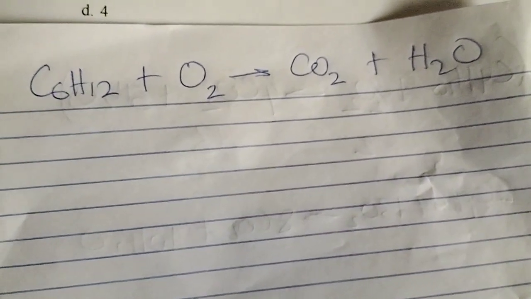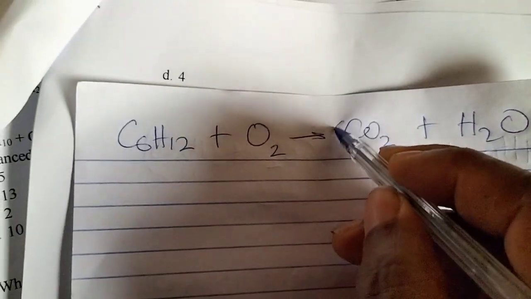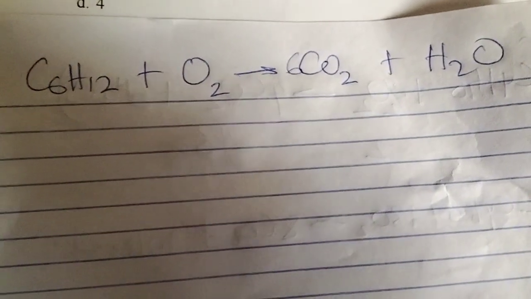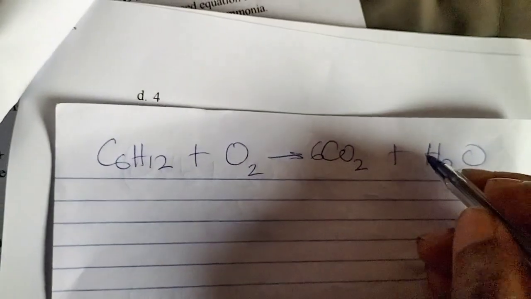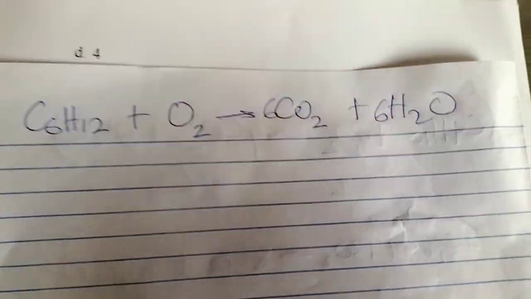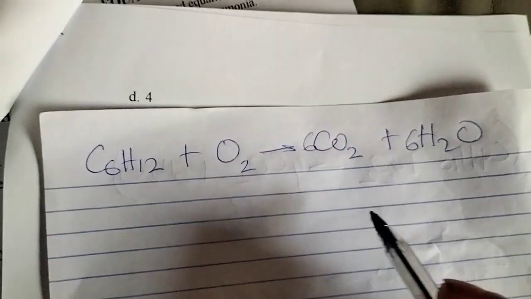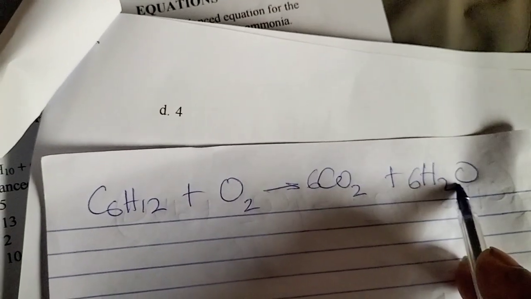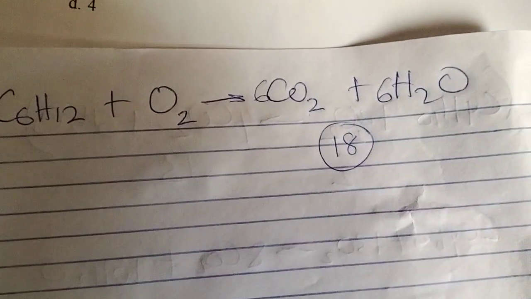So let's work it out. Balance the equation: carbon is 6 on the left-hand side and 1 on the right-hand side. So we put 6 in front of CO2. And then hydrogen is 12 on the left-hand side and 2 on the right-hand side. To balance it, we need to put 6 in front of H2O because 6 times 2 is 12. Then we'll find oxygen atoms. On the left, 6 times 2 is 12, 6 times 1 is 6. So 12 plus 6 is 18 oxygen atoms on the left-hand side.